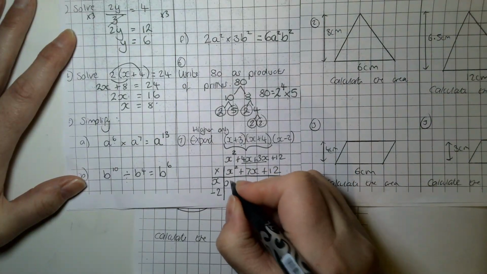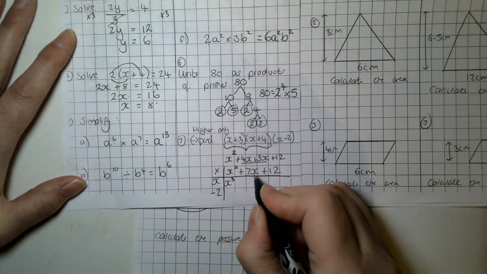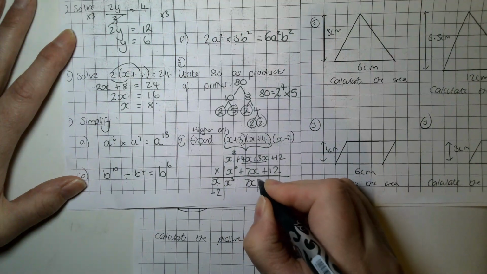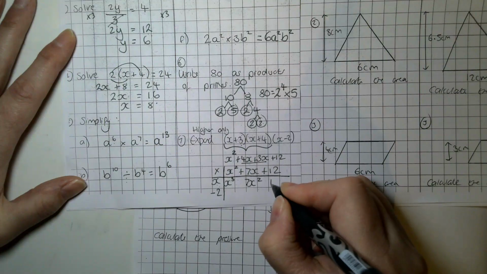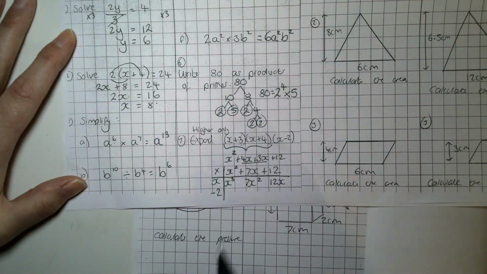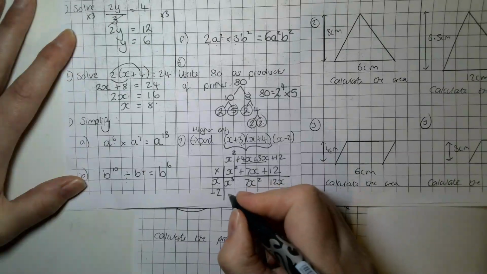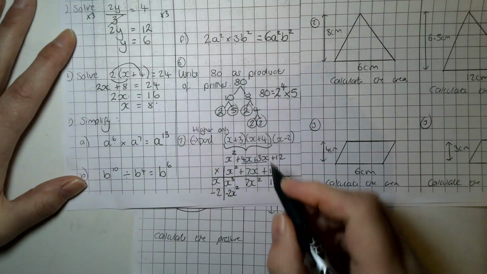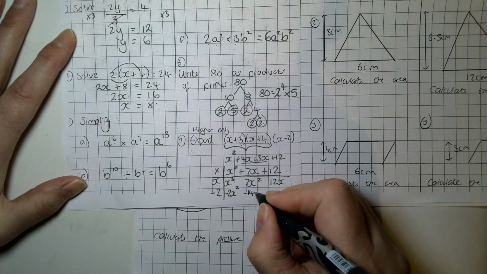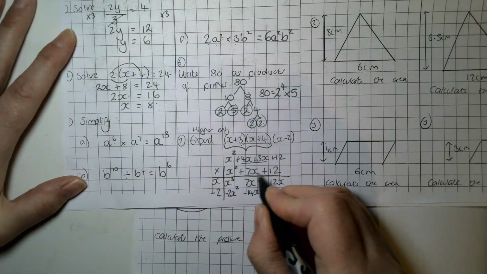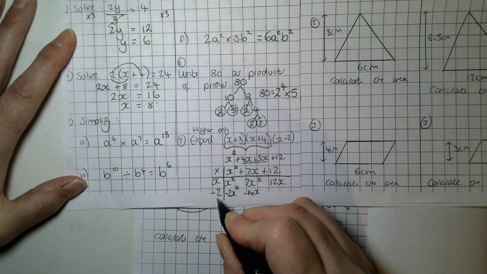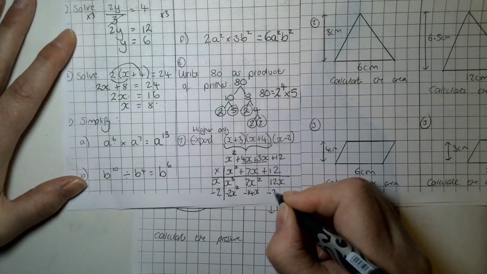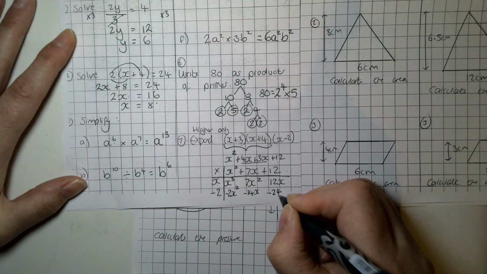X times x squared is x cubed. X times 7x is 7x squared. X times 12 is 12x. Negative 2 times x squared is minus 2x squared. Minus 2 times 7x is minus 14x. Minus 2 times 12 is minus 24.